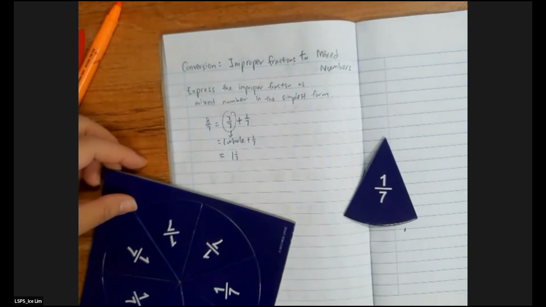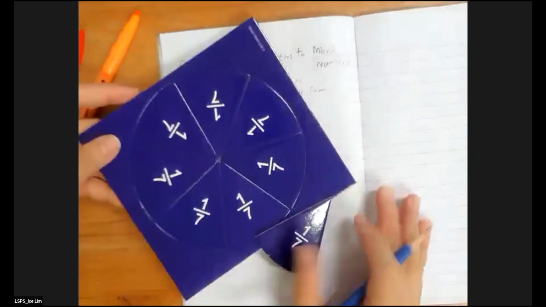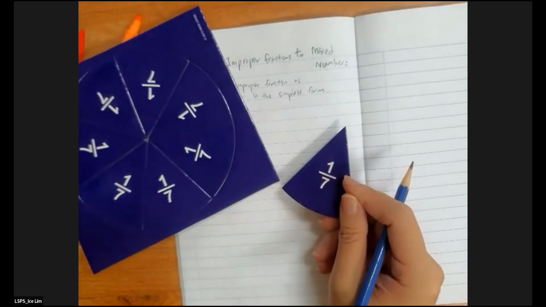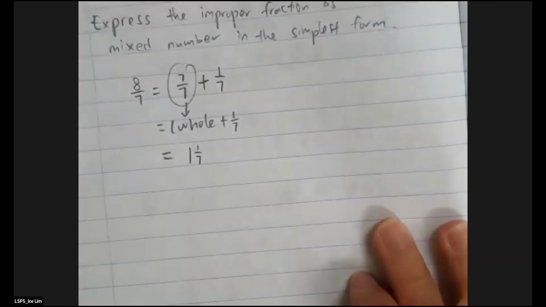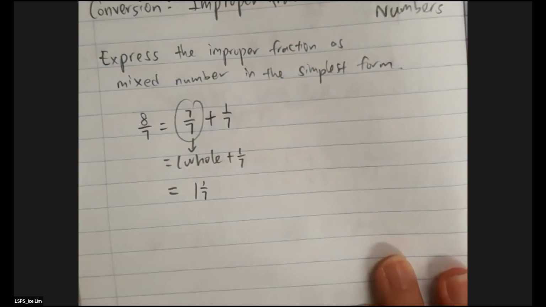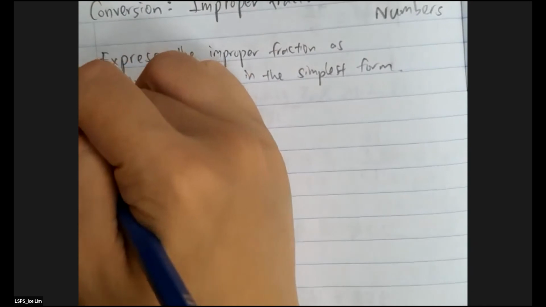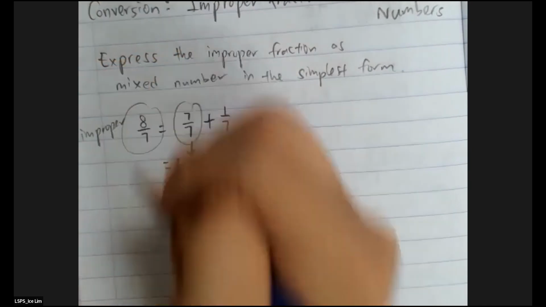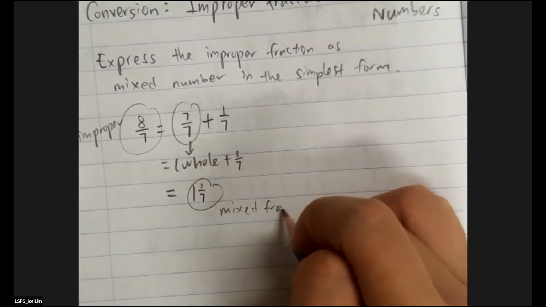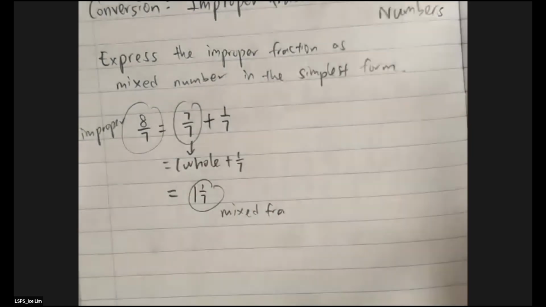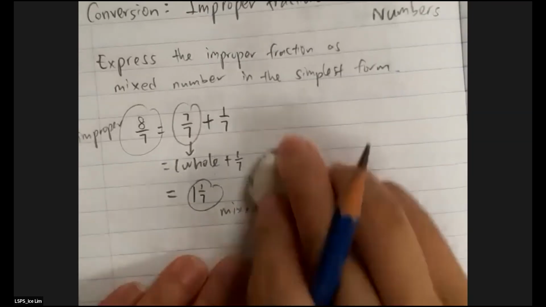Can you see? 1 and 1/7. So 8/7 is an improper fraction. This is a mixed number. Is it in the simplest form? Yes, already simplest form.